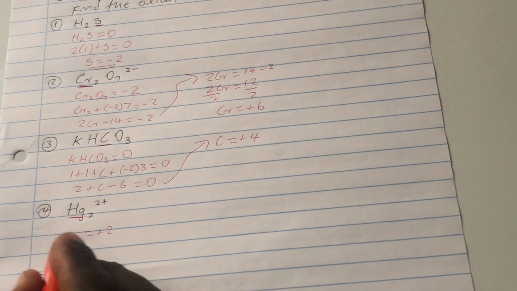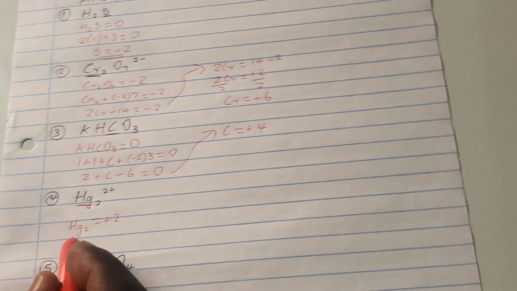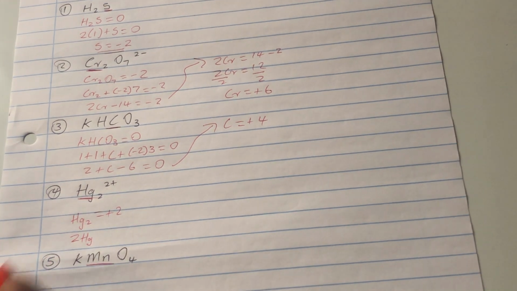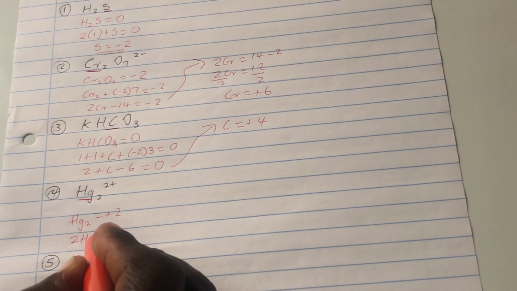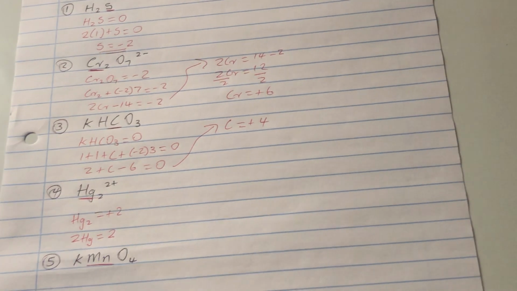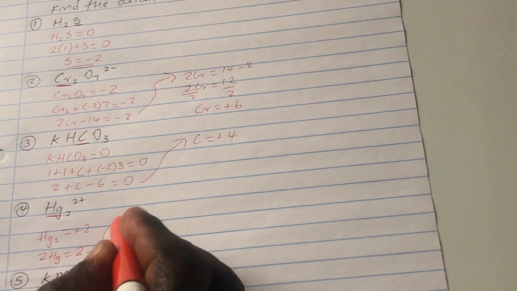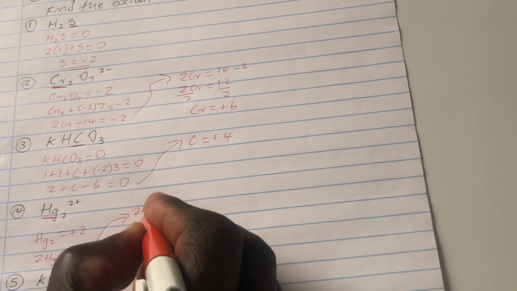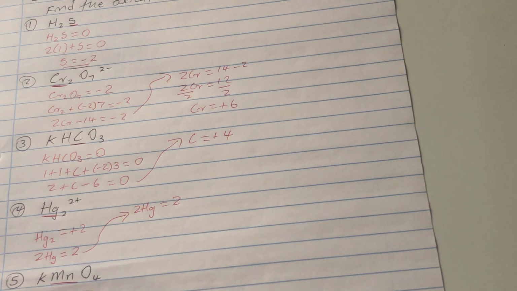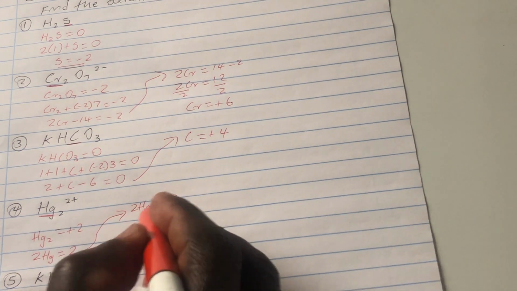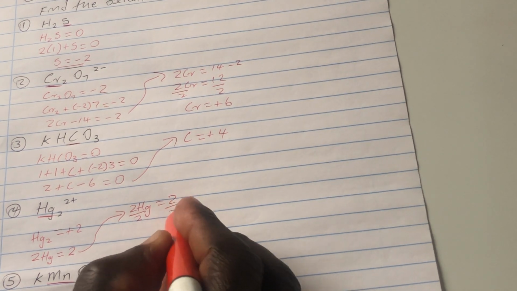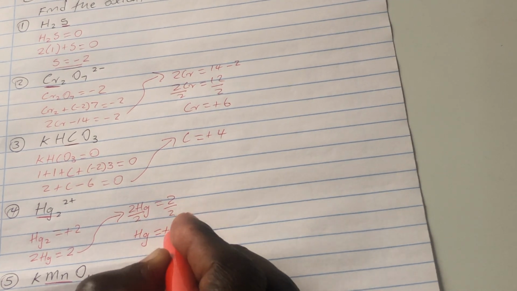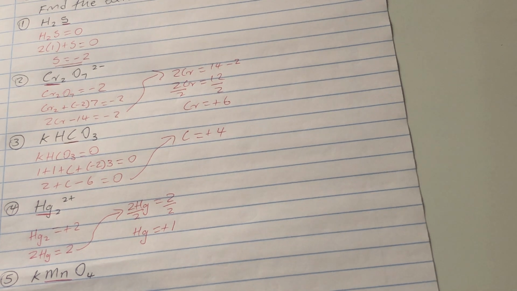Next step, you can write this one in this form, 2Hg equals 2. Next step is to solve for Hg. You divide by 2. Hg equals +1.